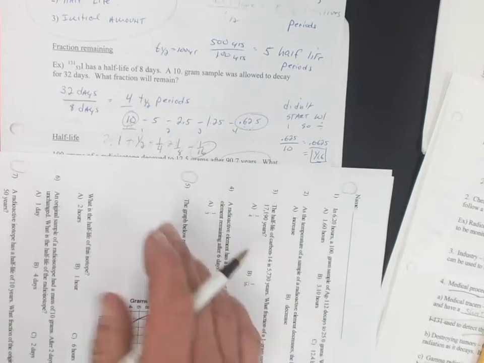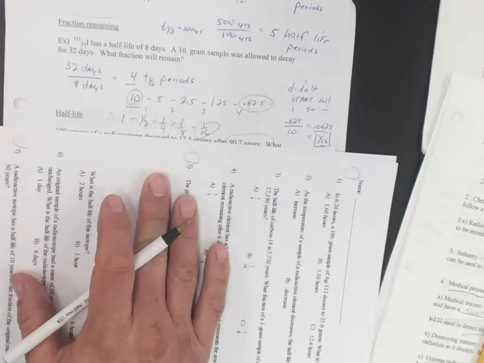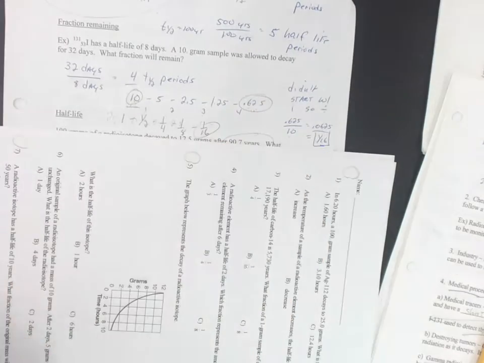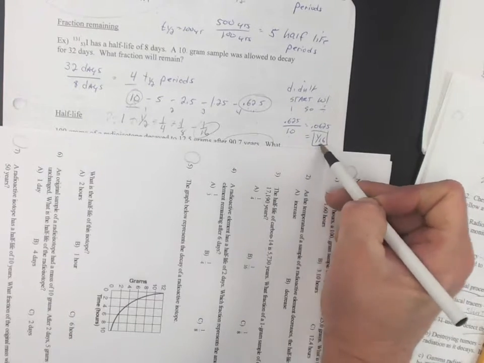Hannah? That would absolutely work out just as well. So, yep, Hannah, if you just take 0.625 over 10, although what does that give us? That'll give you 0.0625, which is equal to 1/16.